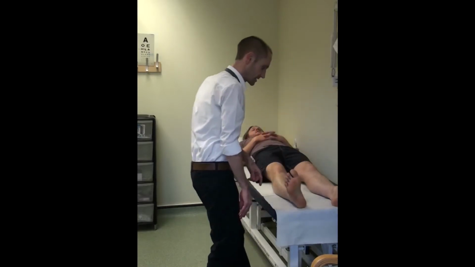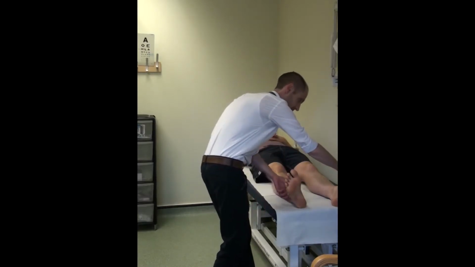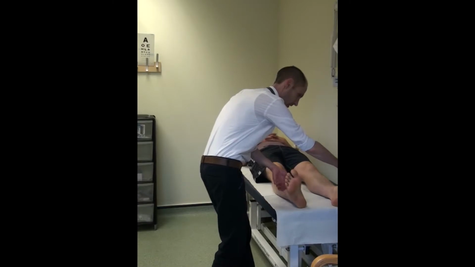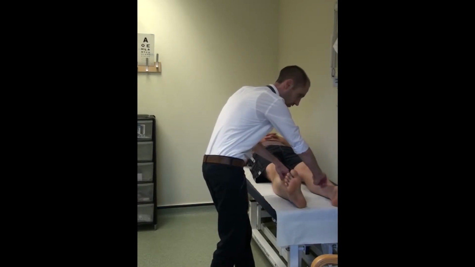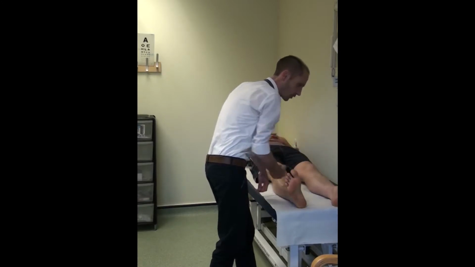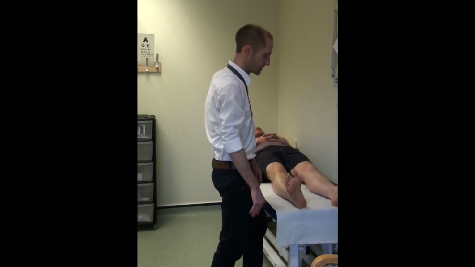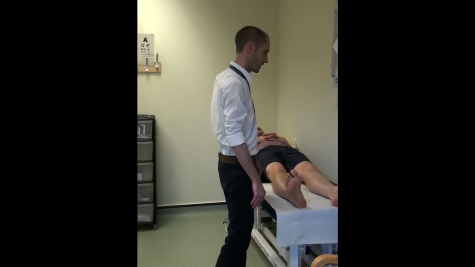We're going to check sensitivity. Can you feel me touching you equal both sides? Yeah. And on the inside? Yeah. Okay, and a little bit higher up? Yeah. Good. So equal, comparing both sides, we're checking sensitivity of the lower limbs there.